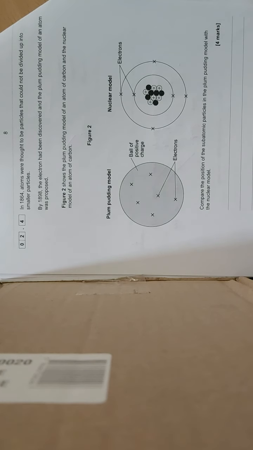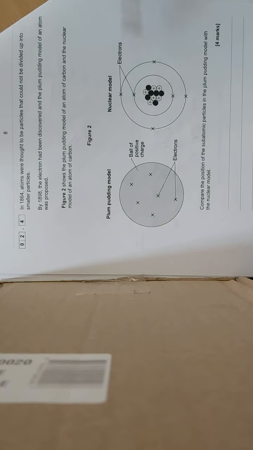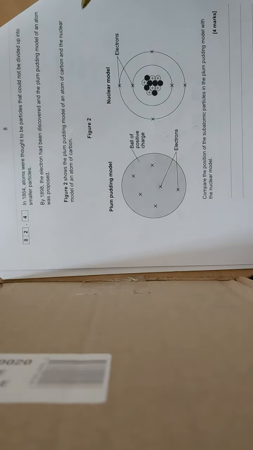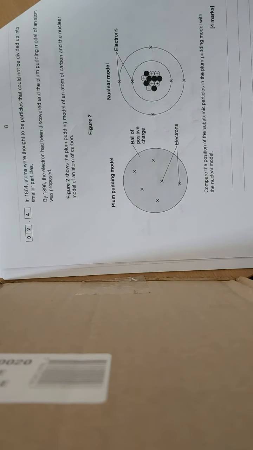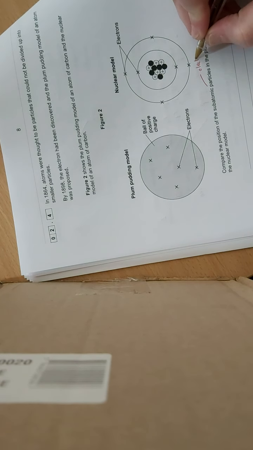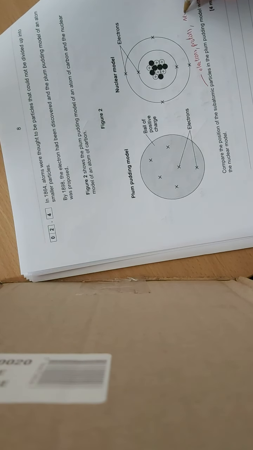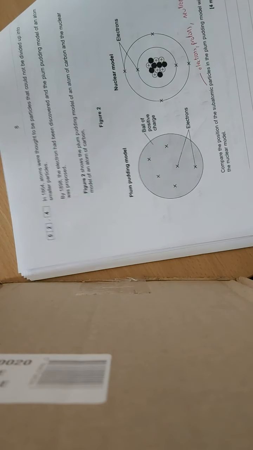By 1898, the electron had been discovered and the plum pudding model of an atom was proposed. So here in figure 2, we've been shown the plum pudding model, and we've also got the nuclear model, which is the model that we currently use at GCSE. It says, compare the position of the subatomic particles in the plum pudding model with the nuclear model. Well, the subatomic particles are our electrons, protons, and neutrons, and that is what we're going to need to talk about in our answer.